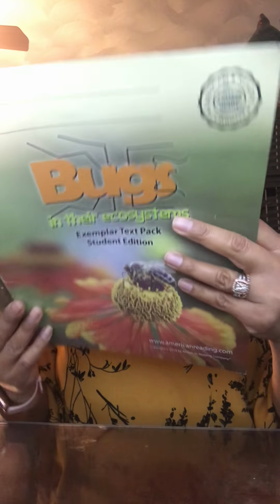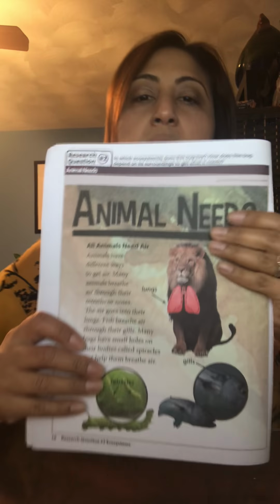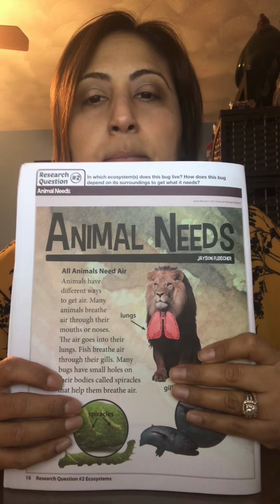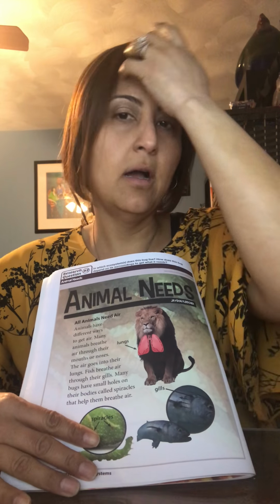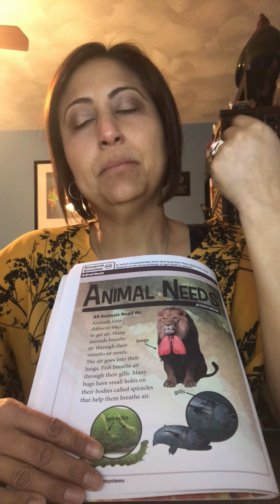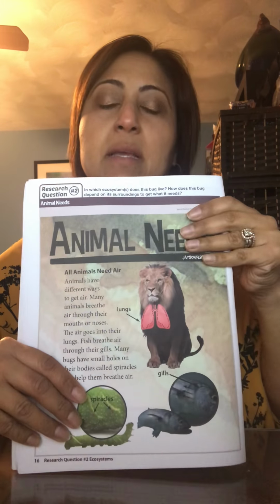And we are reading our next section, which is on animal needs. And you can think of animal needs pretty much along the lines of people needs. So people need basic things like water, food, and a place to live. Those are the basic needs of humans. And animals have some of the same basic needs.